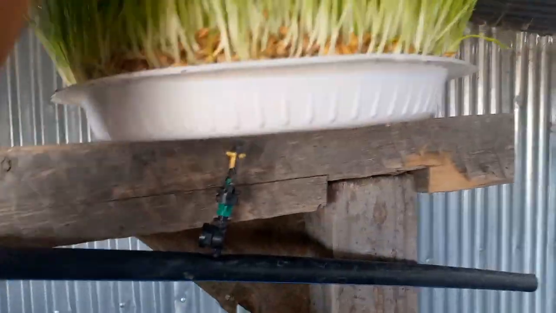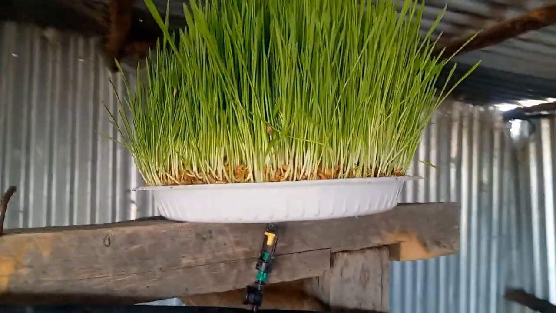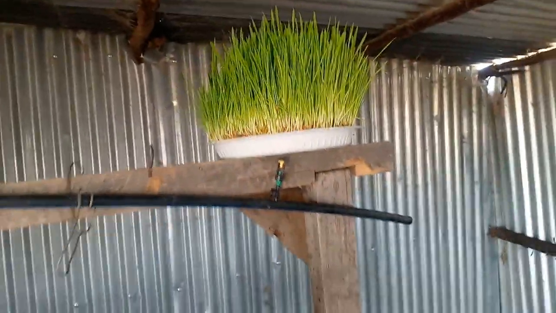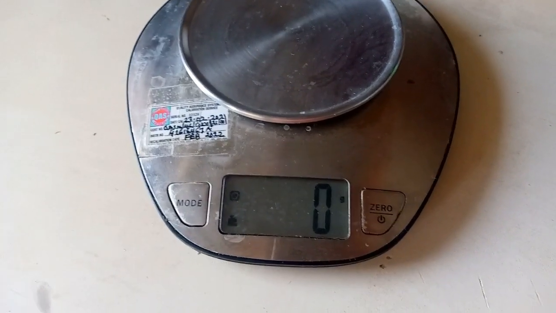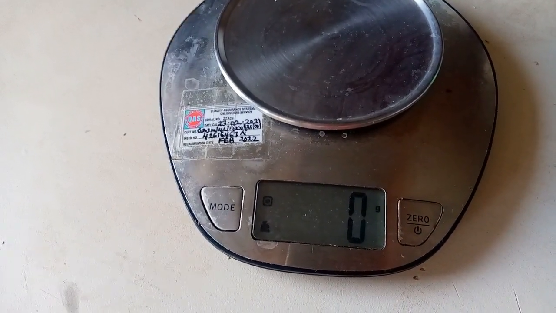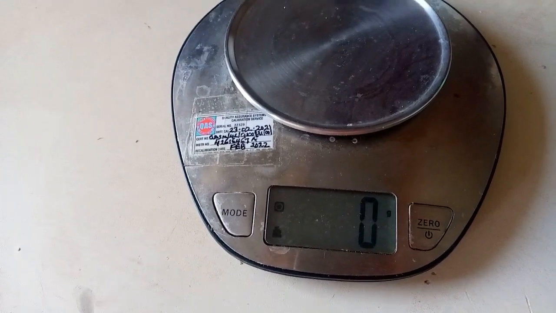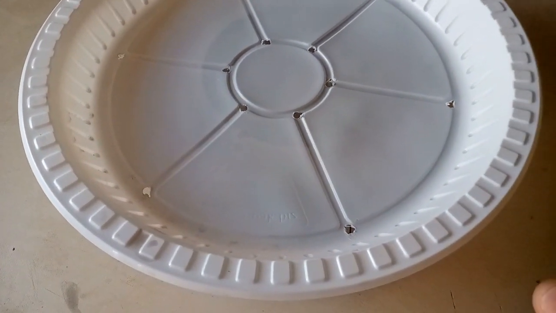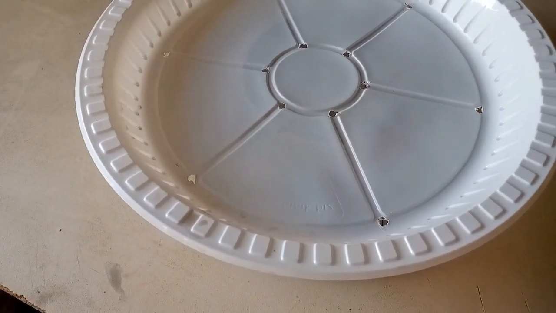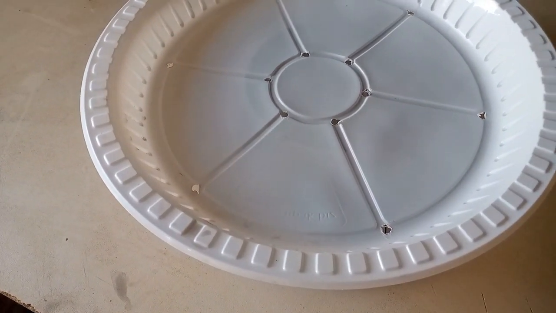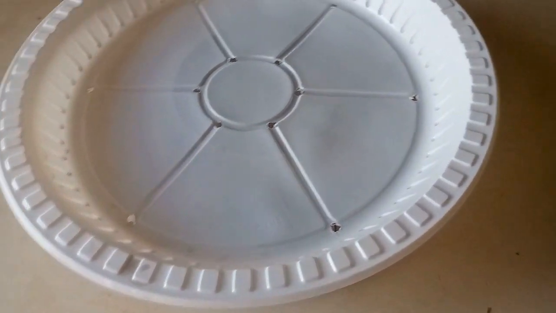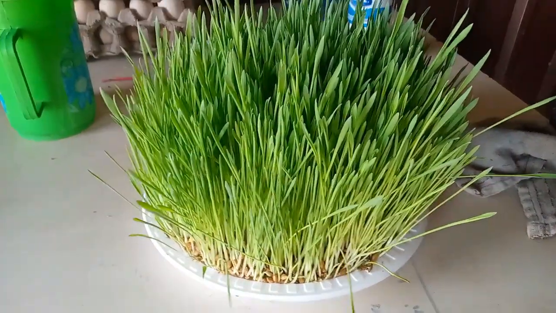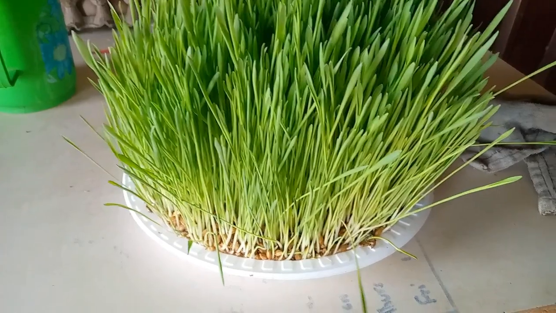We want it to be like that because we have to do some measurements for the analysis and so forth. Post project analysis for what we have been doing here. As you can remember, we measured the seed to fit in our tray here to be 190 grams, and by now we just want to know the amount of fodder we are having here.